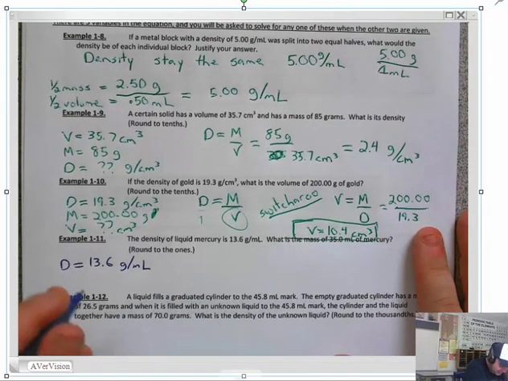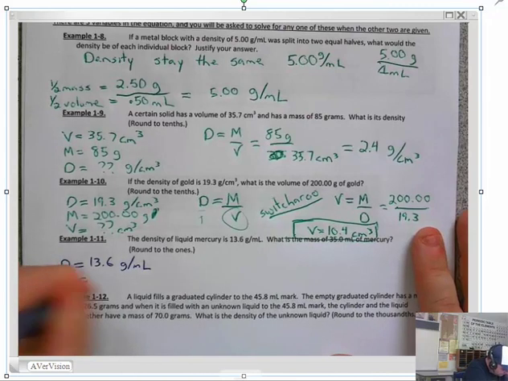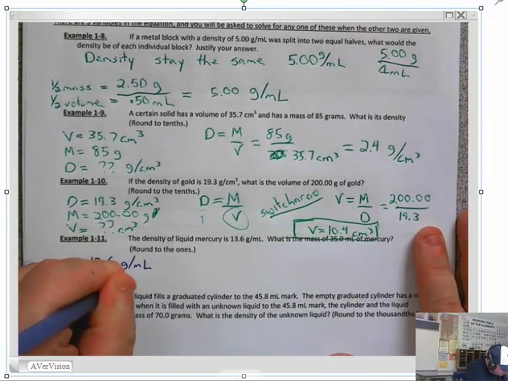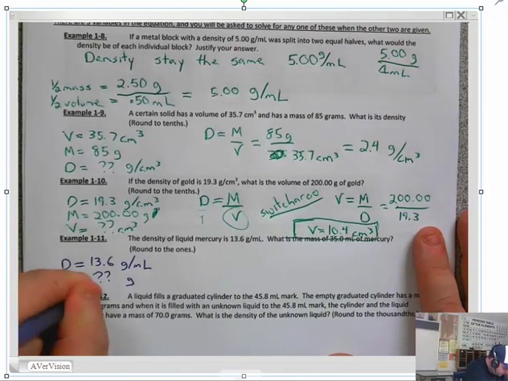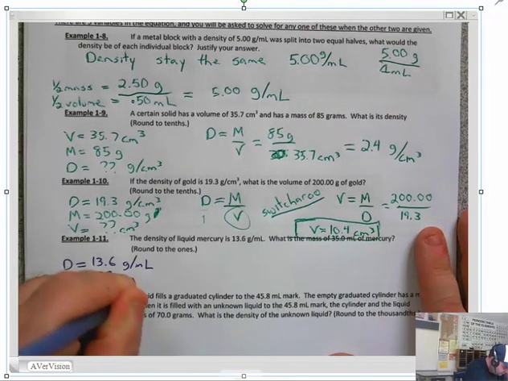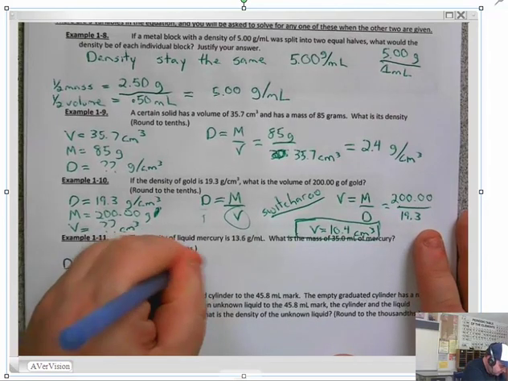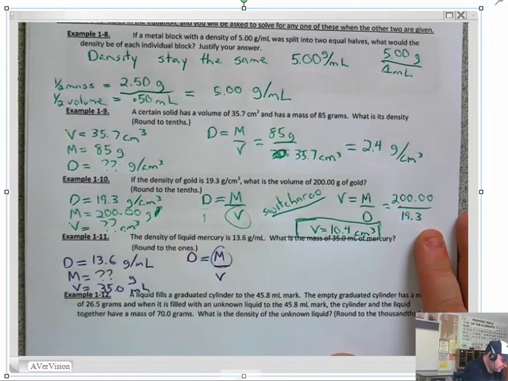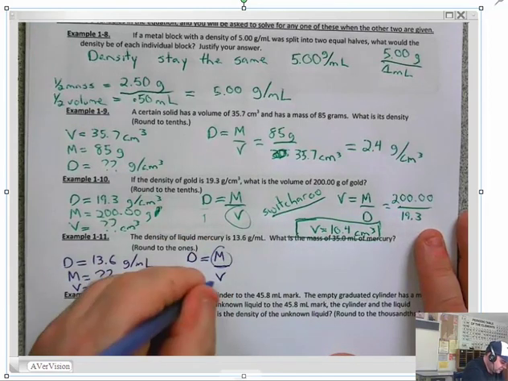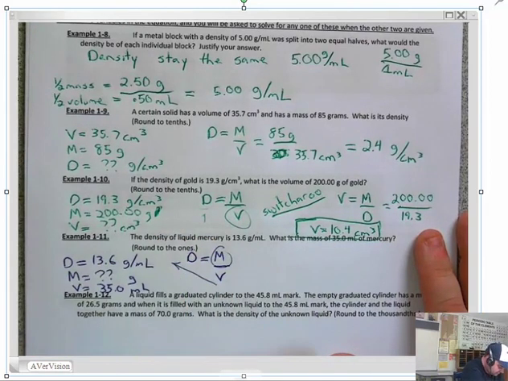Okay. What is the mass? So we're looking for the mass, in grams, of a volume of 35.0 milliliters. Density is equal to mass over volume. Here we are looking for the mass. So this is where we do a half switcheroo on this one.